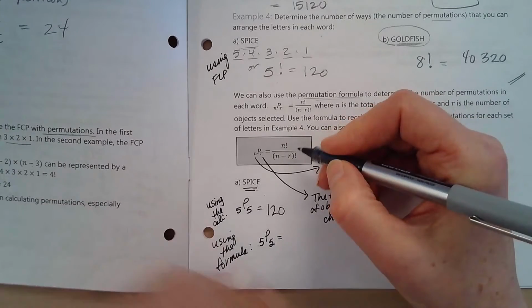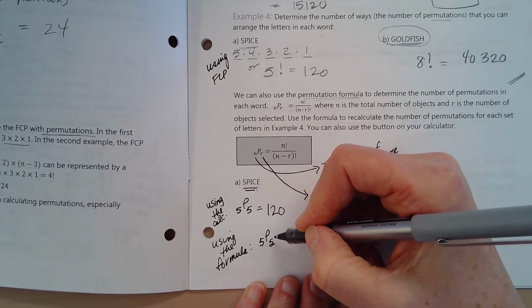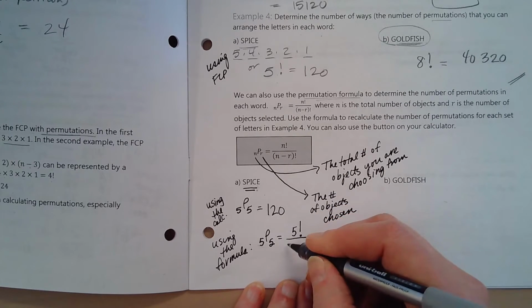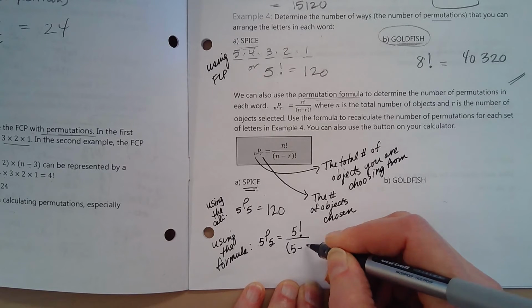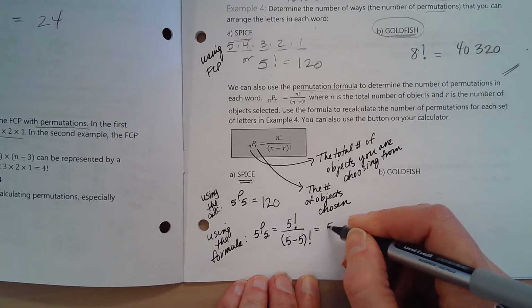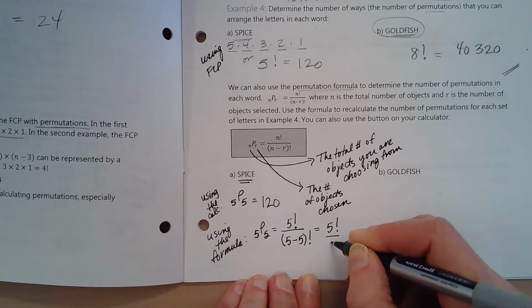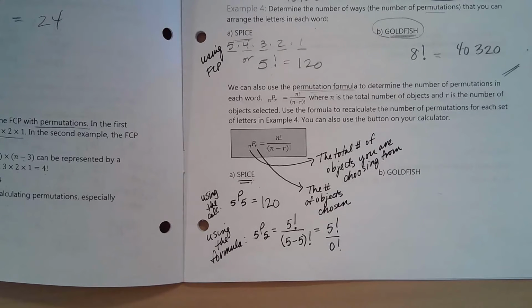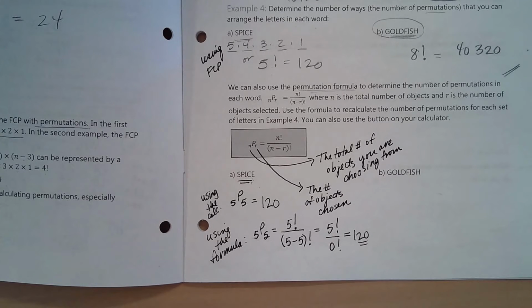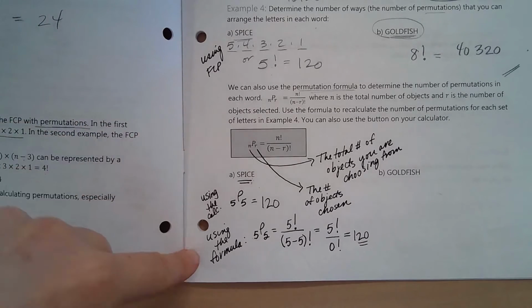Okay, so using the formula, 5P5 would be, okay, I'm going to follow the formula. This is my n, this is my r. Right? n factorial all over n minus r factorial, which gives me 5 factorial over 0 factorial. You can see why we need 0 factorial to equal 1. So that becomes just 5 factorial over 1. I think some of you already had memorized 5 factorial yesterday. 120. Yeah? So you've got 3 ways of doing a permutation.